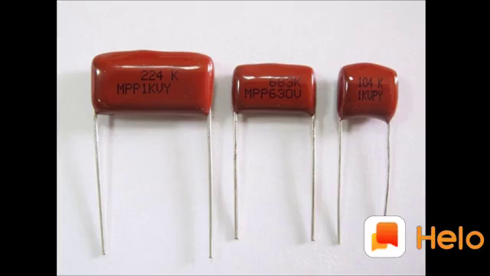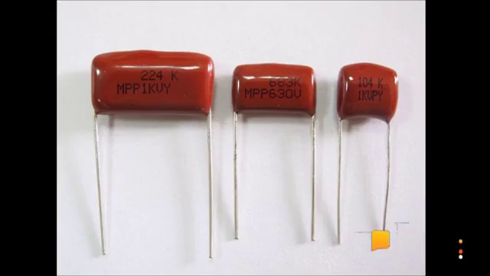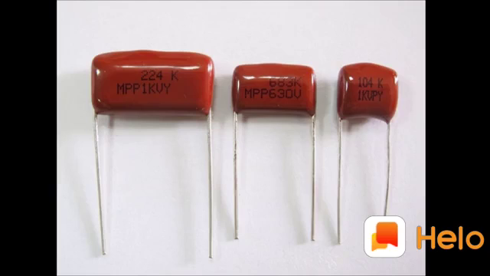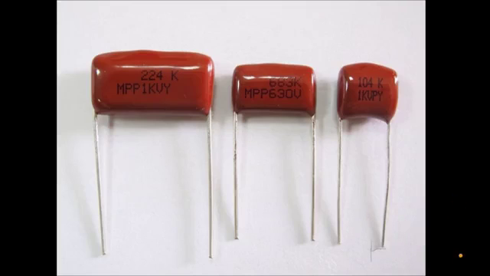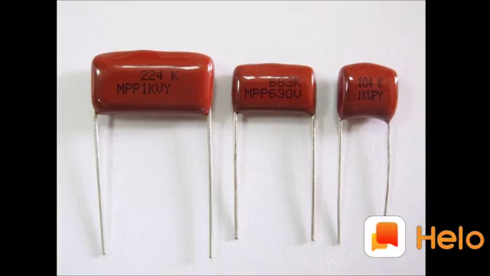But there's pretty much all different kinds of tolerances, and they just use letter designations for those. You have to look it up on a chart. But normally you'll find J's and K's, 5% and 10% tolerances. As for the value of these capacitors, we have to look at a chart in order to learn how they use this coding. And then once you know how the coding goes, you can just look at a capacitor and tell what the value is with a little manipulation. So let's look at that chart right now.